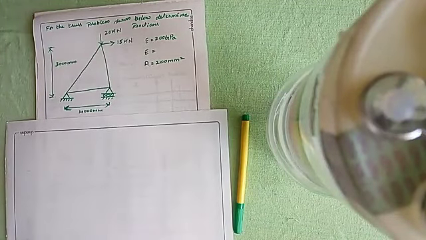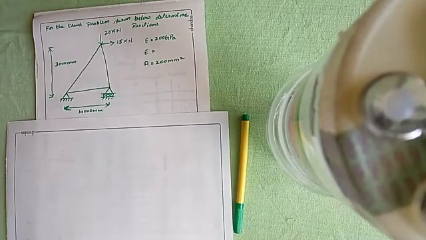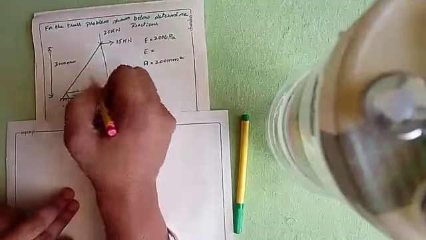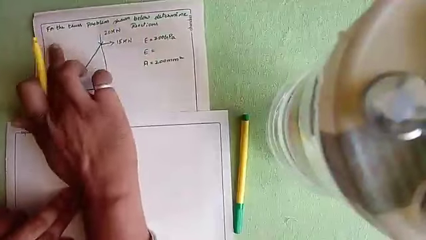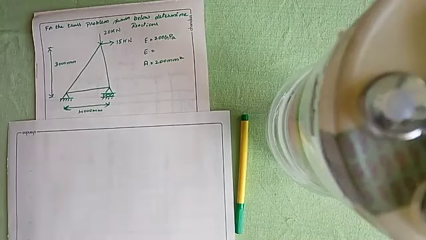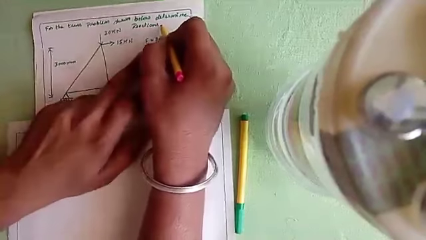Hi guys, this is the fourth problem we are solving on trusses. In this problem, if you have a look at it, he is clearly asking us to find out the reactions. Okay, so determine the reactions.